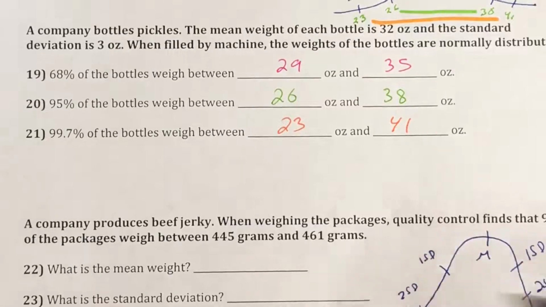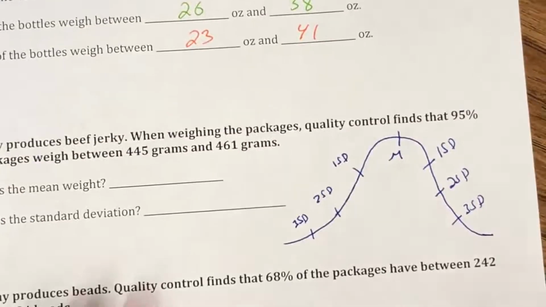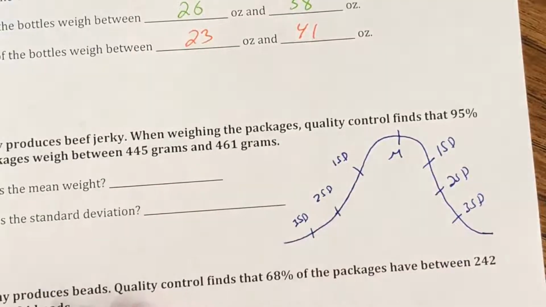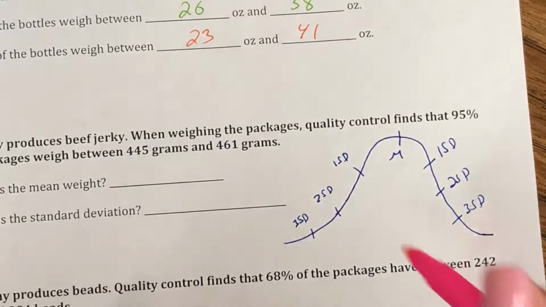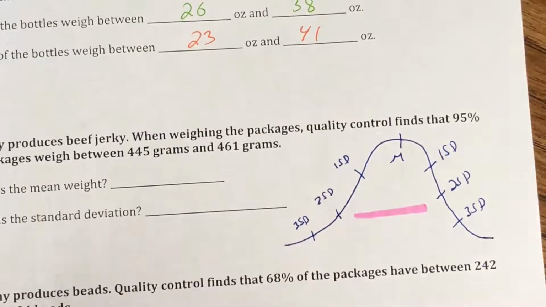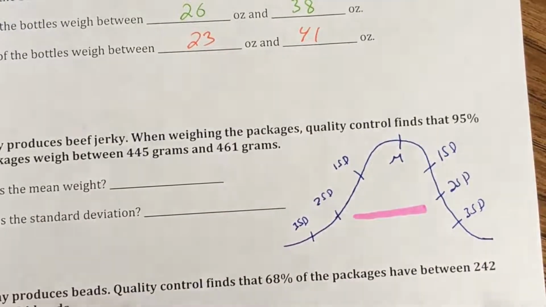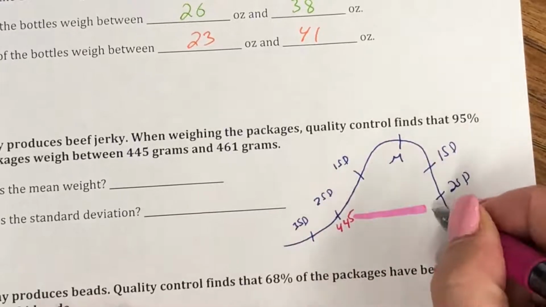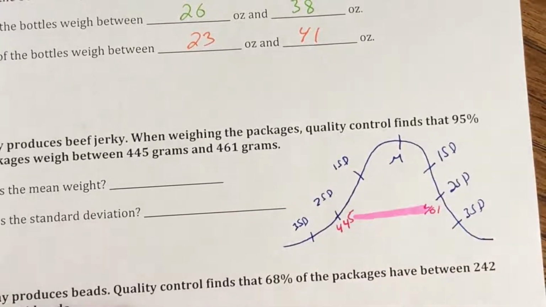I'm just using this to help me kind of outline what's going on. Okay, it told me that 95%, which is 2 standard deviations away, is between 445 and 461.